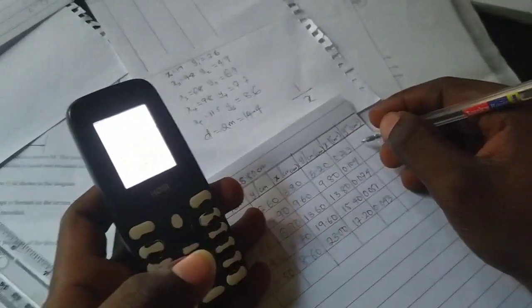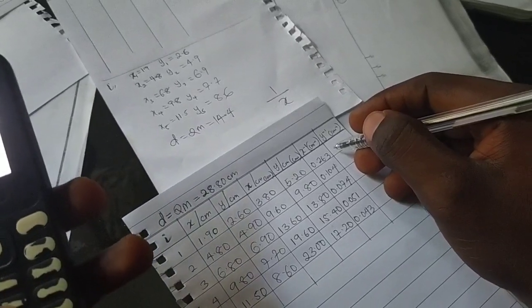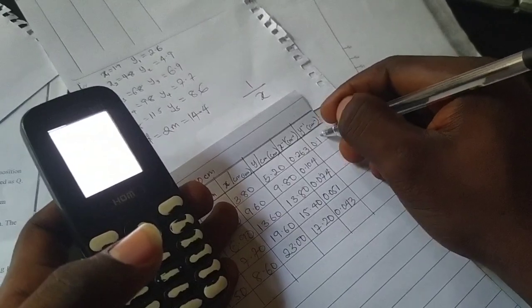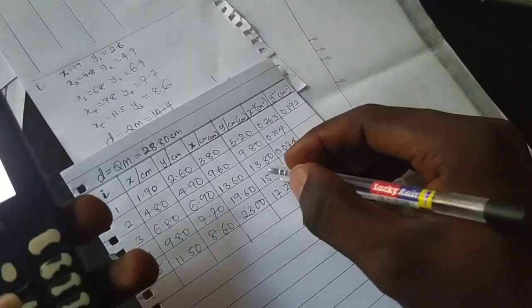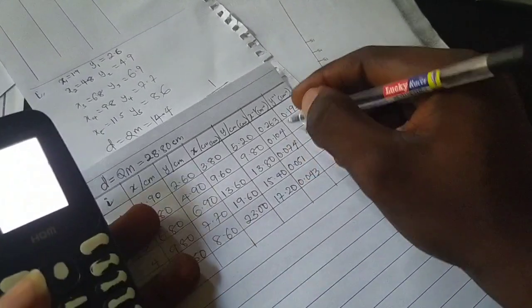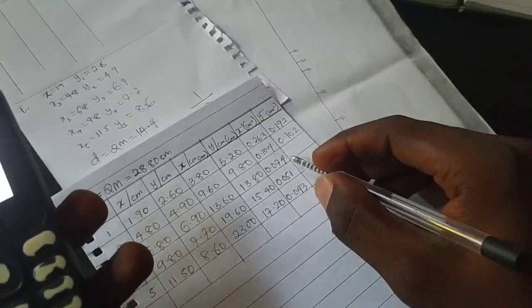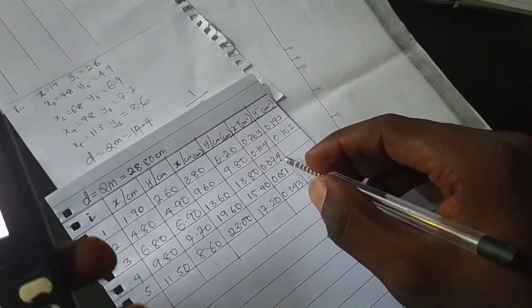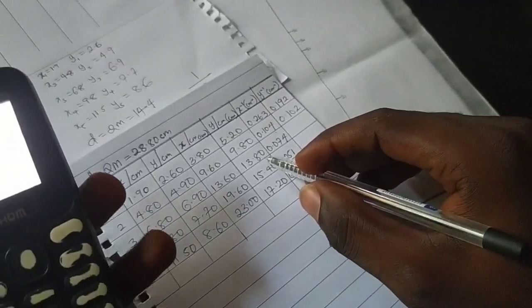So we do for what? That of y. And that will be 1 divided by 5.2. That will give us 0.192. And the next one, 1 divided by 9.8. That will give us 0.102. Now the next one, 1 divided by 13.8.